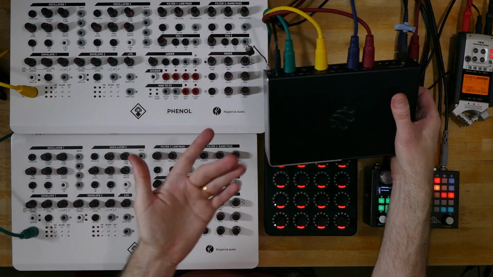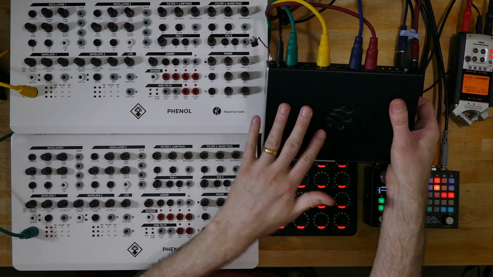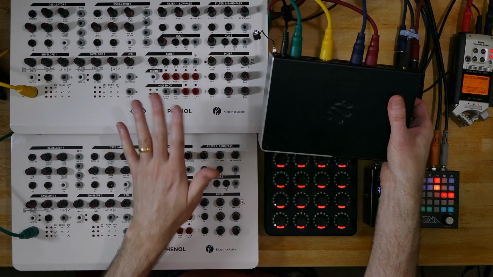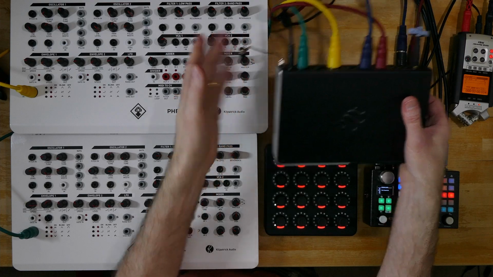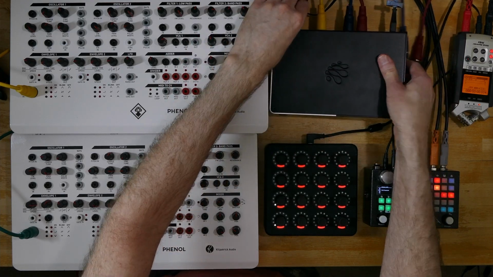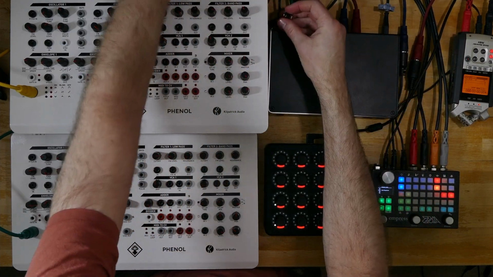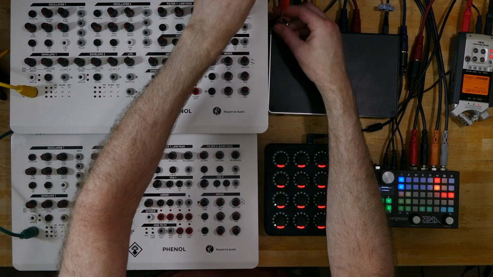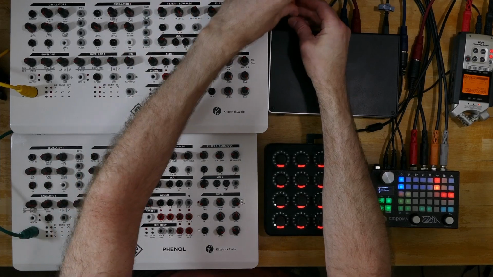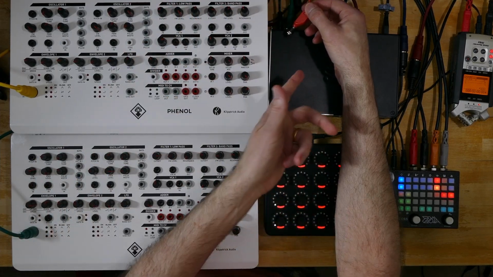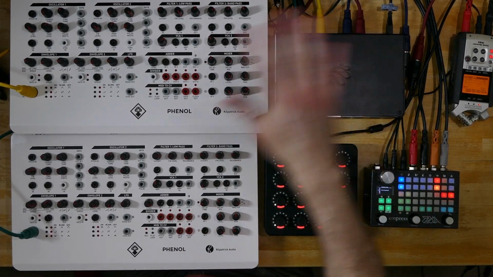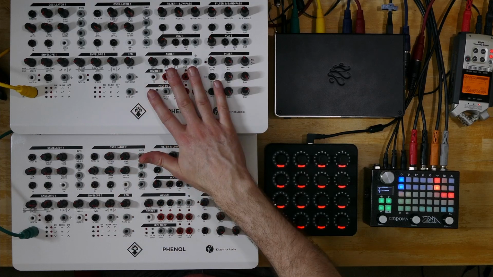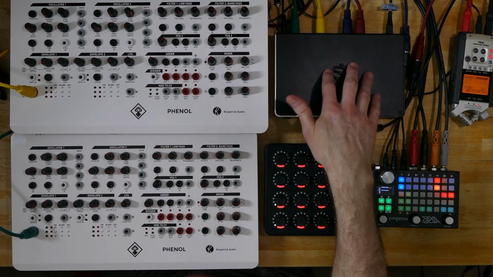To be doubly sure that all these use the common voltage reference, I have connected a little banana jack socket there, and I'm going to connect that to my Phenols. So now when I connect that, it means that the mioXM and both Phenols share the same voltage reference ground.